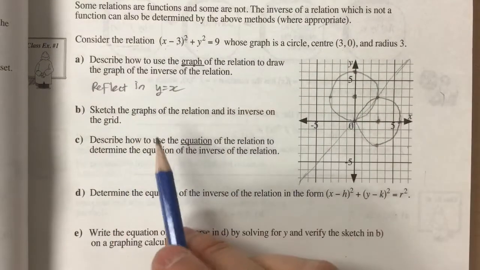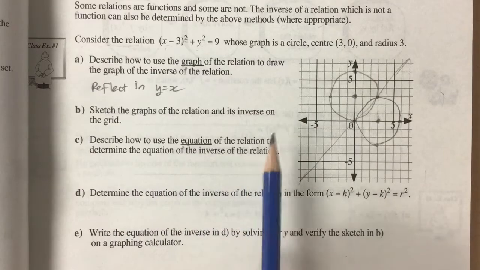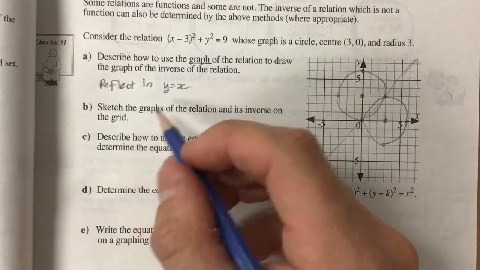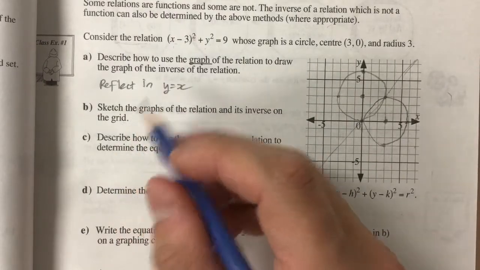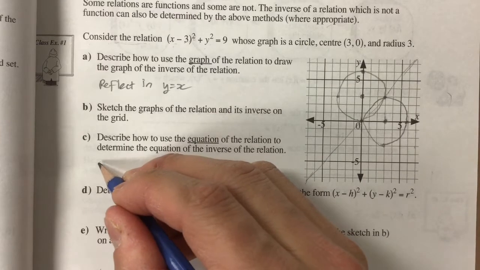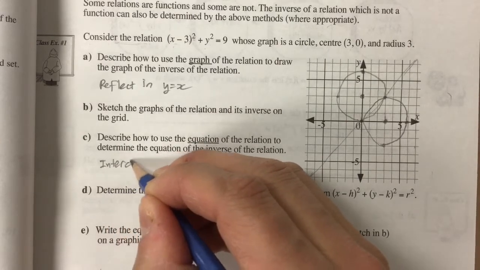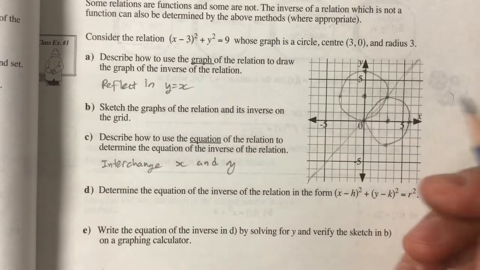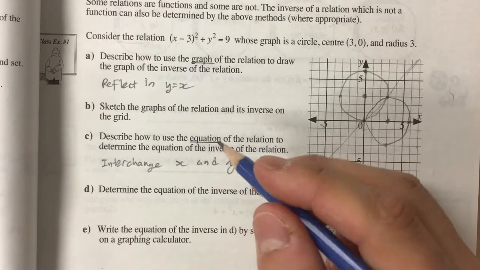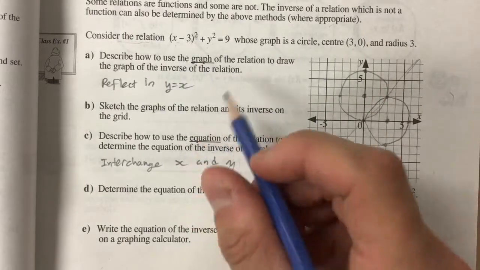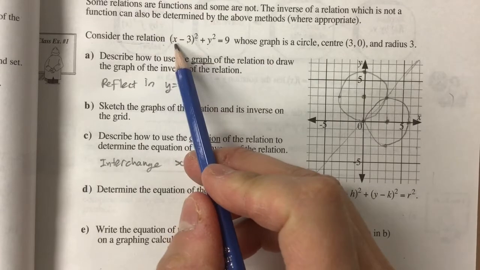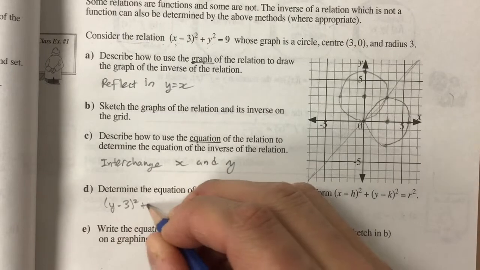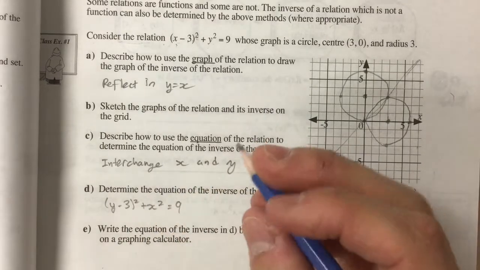And so we sketched our graph, part B is fulfilled. Next, describe how to use the equation of a relation to determine the equation of the inverse of the relation. All we need to do is use that third method for finding inverse functions and interchange x and y. So wherever I had a y value, it's now an x value. This is my original equation, but if I interchange my values, this is now going to look like this: (y minus 3) squared plus x squared equals 9.